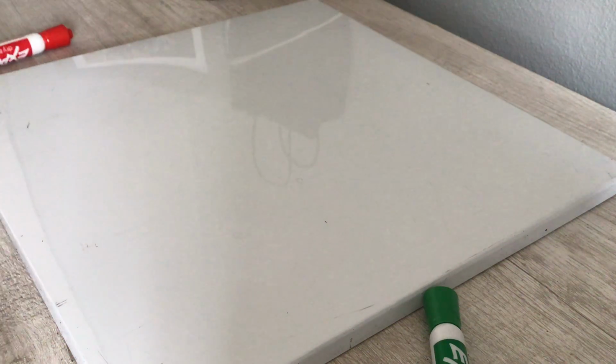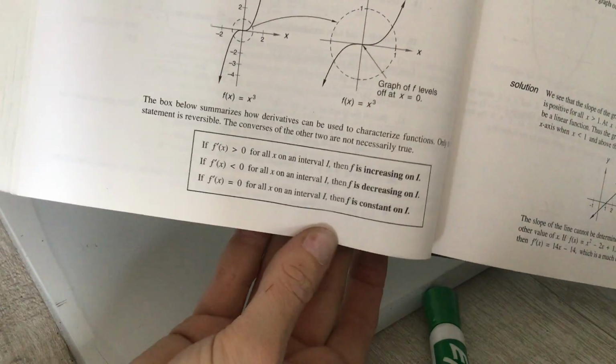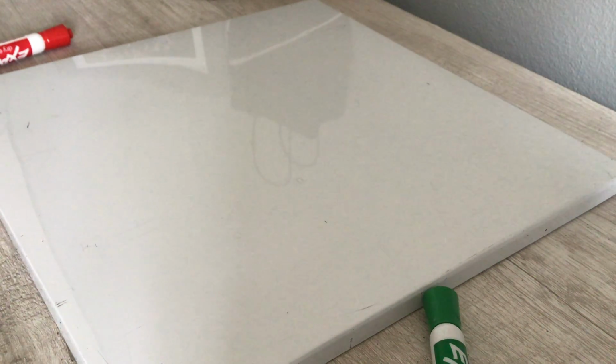So we can summarize what we need then. Okay, so what it says is if f prime is greater than 0 for all x, then f is increasing. If f prime is less than 0 for all x, then f is decreasing. And if f prime equals 0, we can say the function is constant. Okay, and that's kind of summarized at the bottom of page 236 for you. Just using the derivative to decide if it's an increasing or decreasing function.